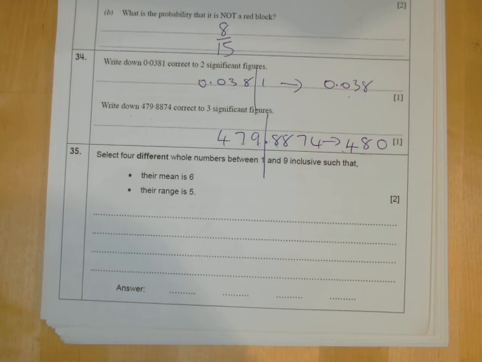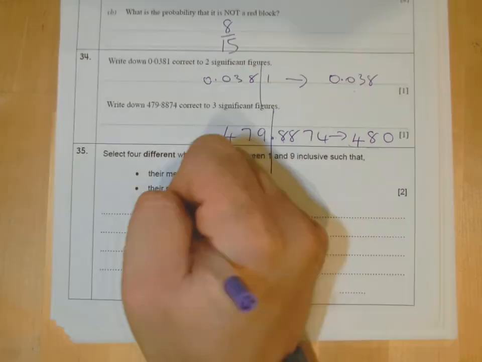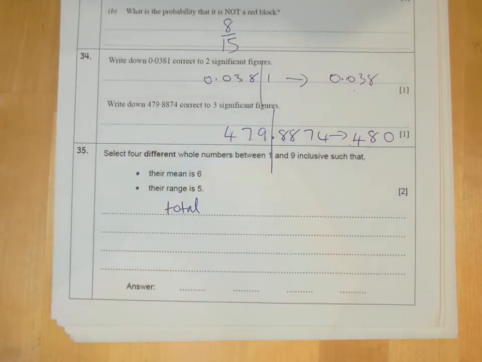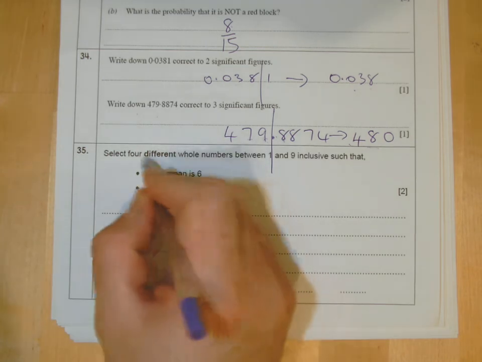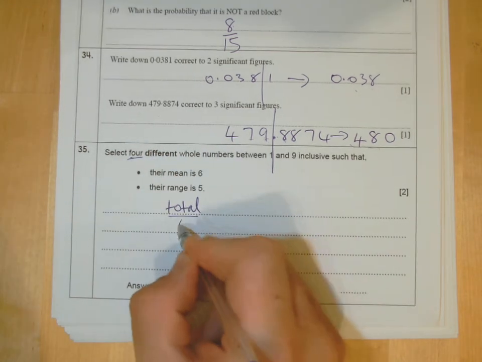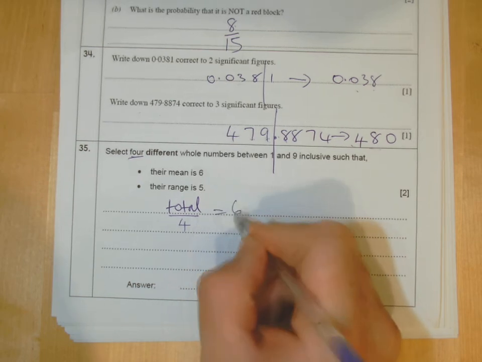Okay, now the mean is the average, isn't it? It's what you get when you add them all up and divide by how many there are. Now, we don't know what these numbers are yet, we've got to work them out. But when I add them all up, I'll get a total, a sum, right? Of course, what do you do with that total? You divide by how many there are. And there's 4 there, isn't there? So you're going to divide that total by 4. And it's telling us the mean is 6.